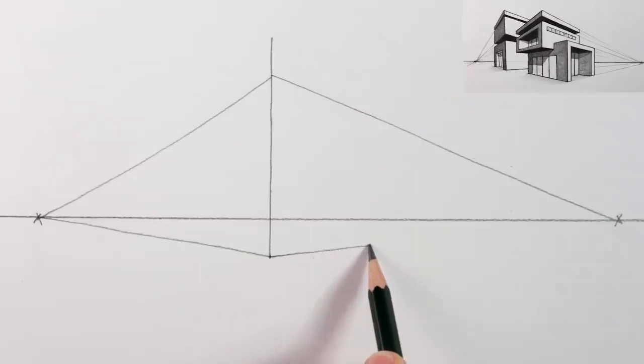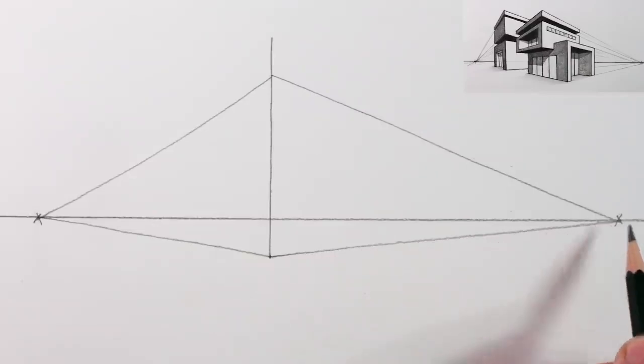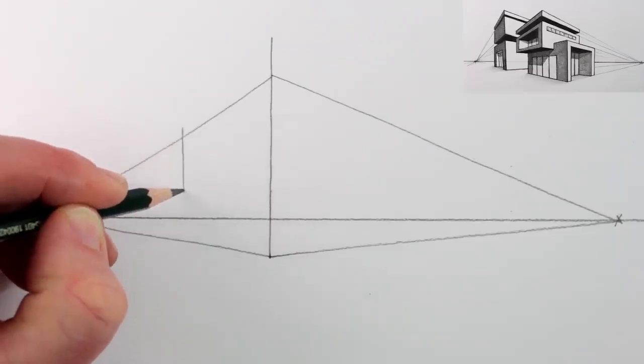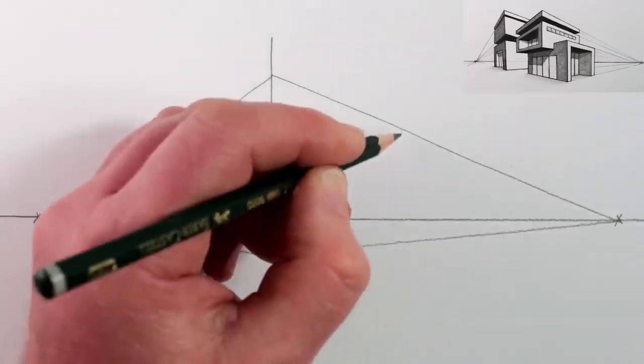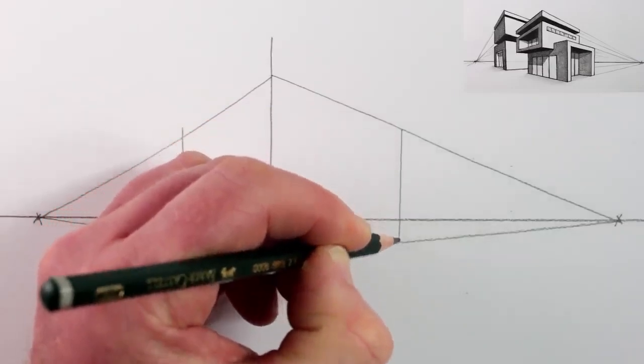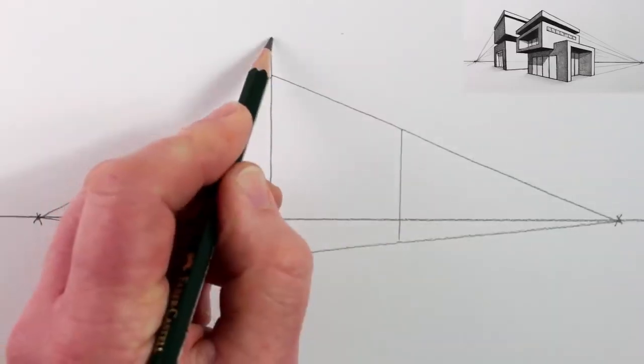We can add a vertical line to the left to show where the building stops, and another vertical line to the right. All vertical lines in this drawing need to be parallel to each other and parallel to the edge of the paper.